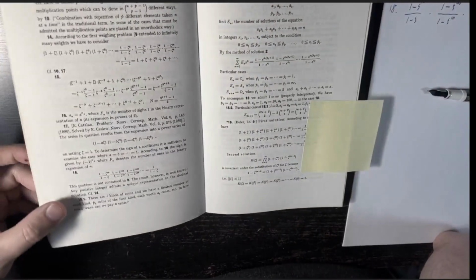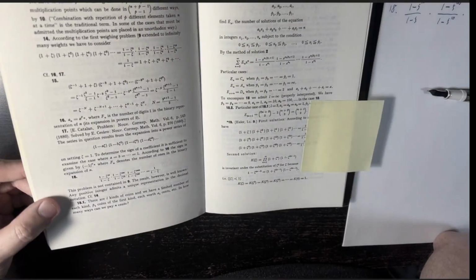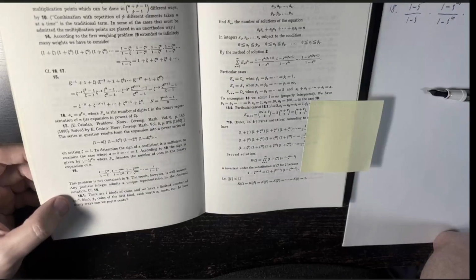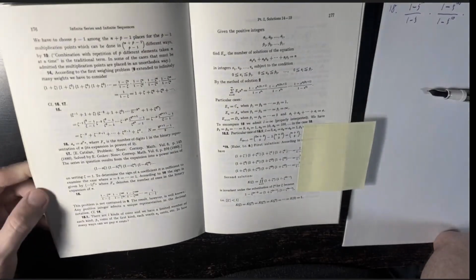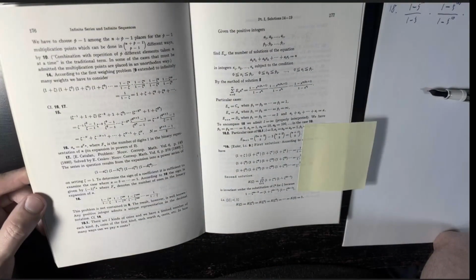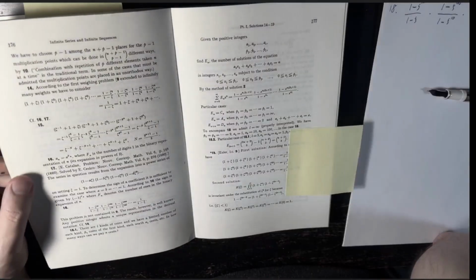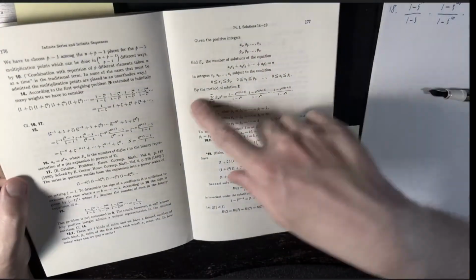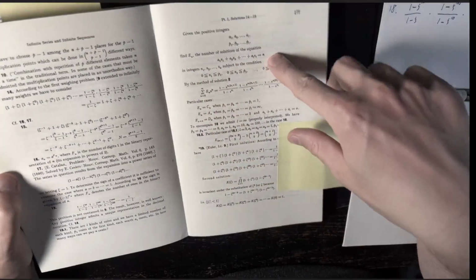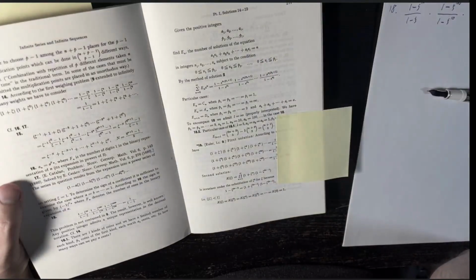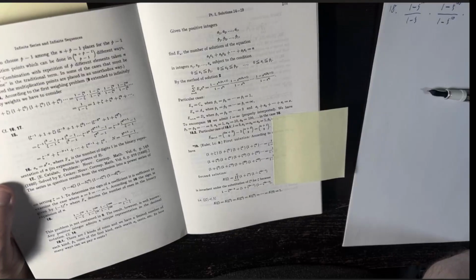There are L kinds of coins, and we've limited the number of each kind, P1 of the first, worth A1, etc. How many ways can we pay n cents? So given these integers, find the number of solutions to this equation. Okay.